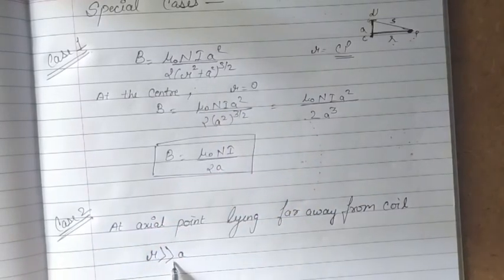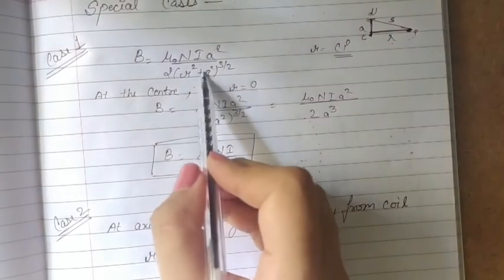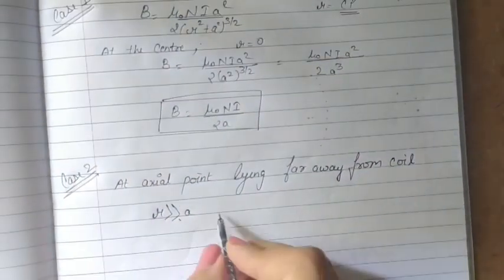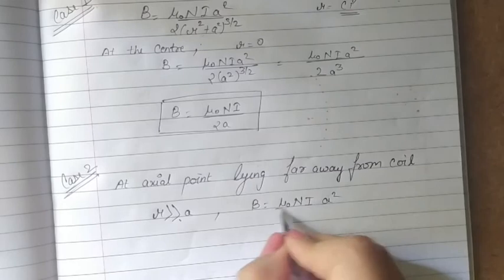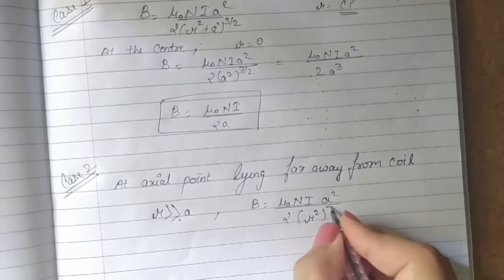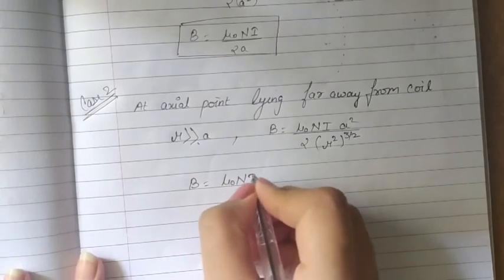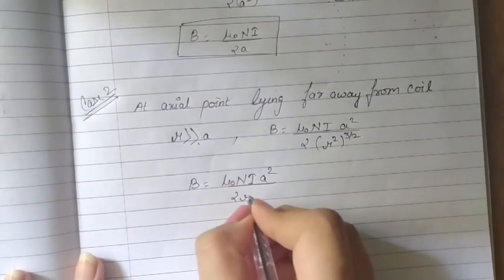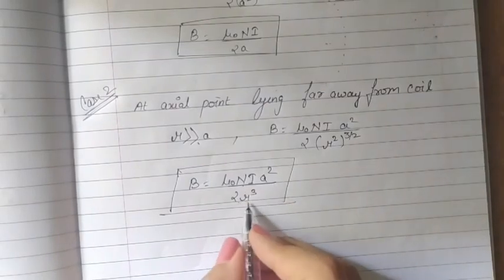So when we apply this condition that r is much greater than a, we can neglect a in comparison to r. So here in this bracket we are going to neglect a in comparison to r. So we will get b is equal to mu naught n I a square upon 2, and we neglect a square, so it will be 2 r square to the power 3 by 2, and this will give us b is equal to mu naught n I a square upon 2r cube, right? B is equal to mu naught n I a square upon 2r cube.